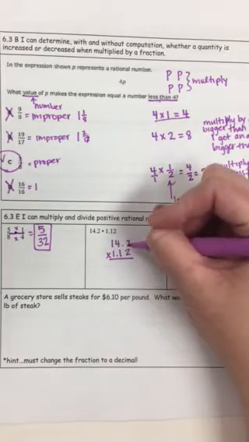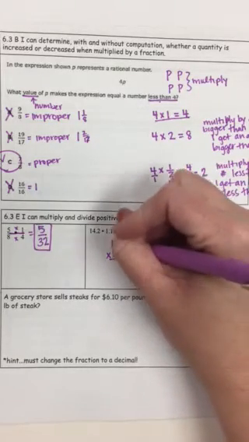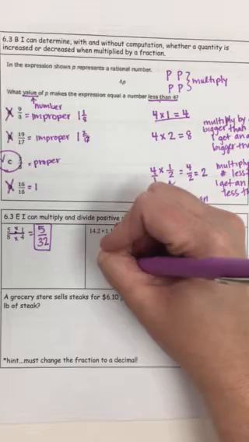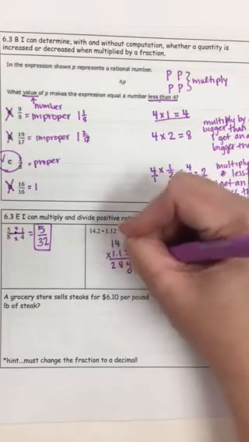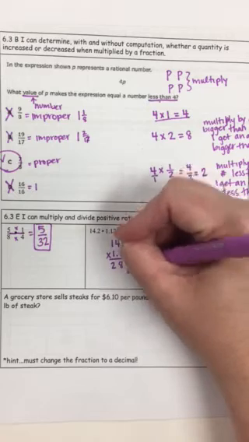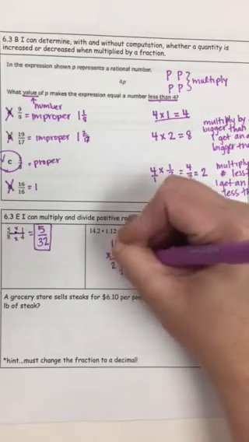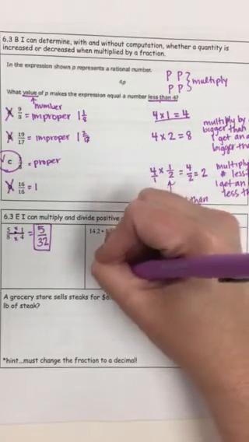So let's get started. We have 2 times 2 is 4. 2 times 4 is 8. 2 times 1 is 2. I'm through with the 2, so I put a placeholder. I put a 0 in its place. 1 times 2 is 2. 1 times 4 is 4. 1 times 1 is 1.